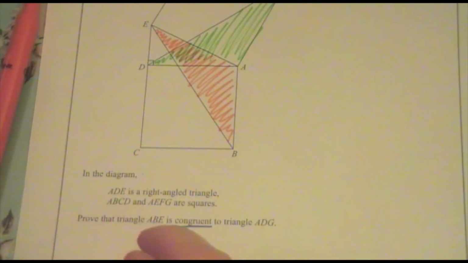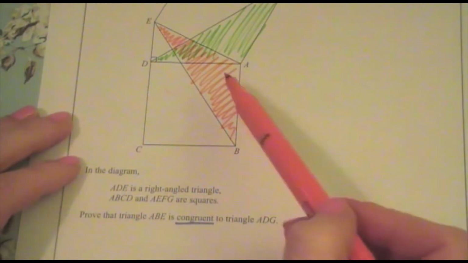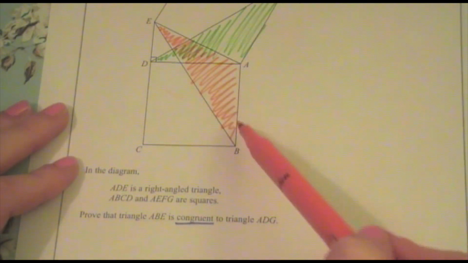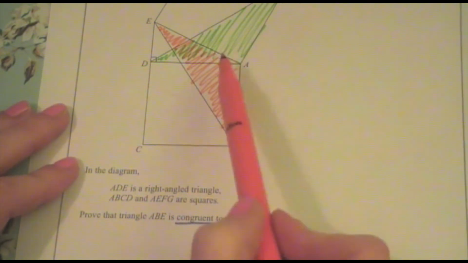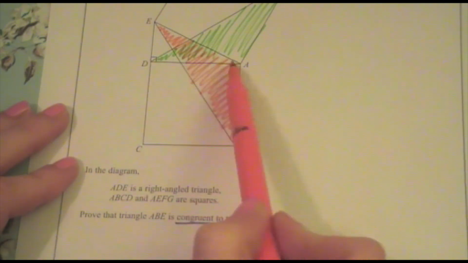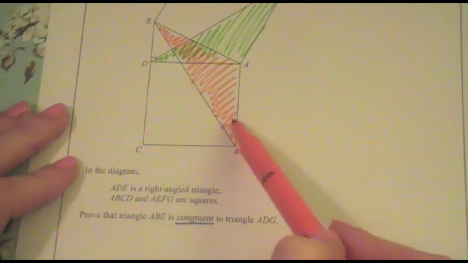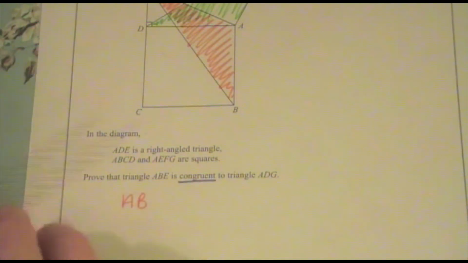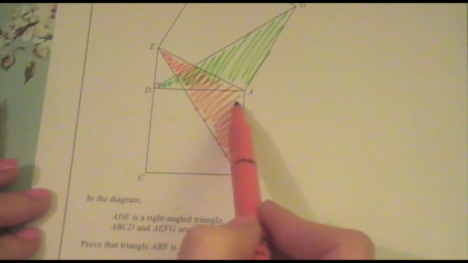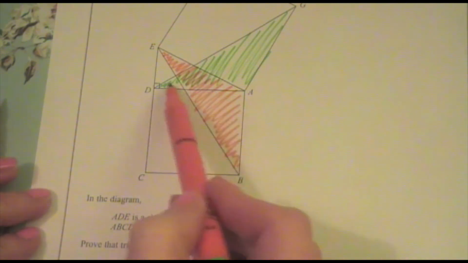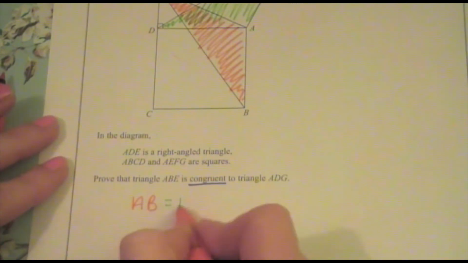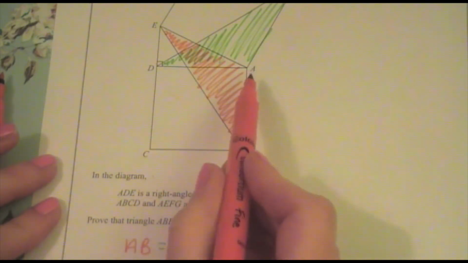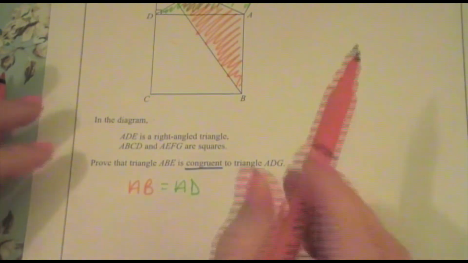Now the first thing I'm going to look at is that we've got a square here, which means that this length, the length AB, has got to be the same length as AD. Now AB belongs to my orange triangle, and AD actually belongs to my green triangle. So at the moment I've just proved that they both share a side of equal length. Because this is a square, the length AD has got to be the same as the length AB.